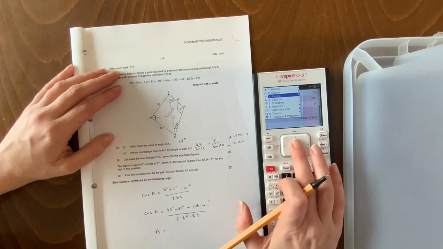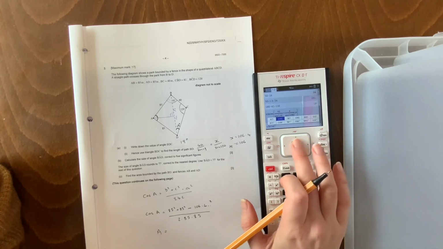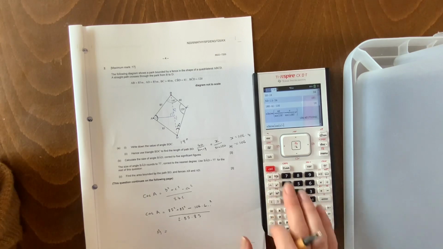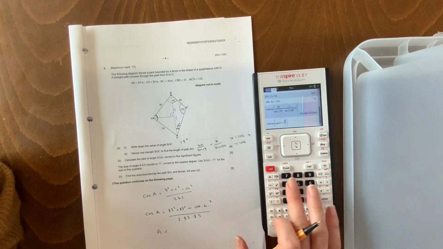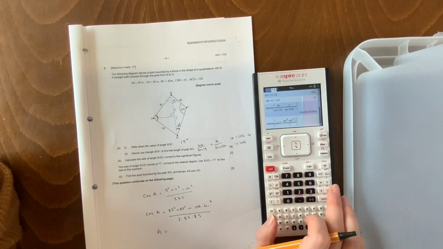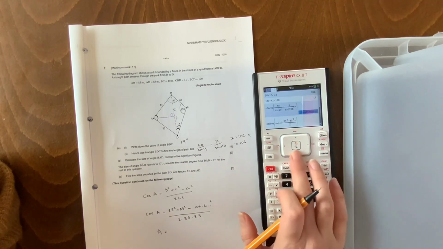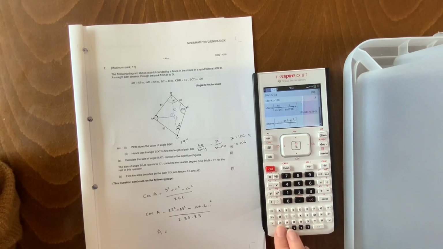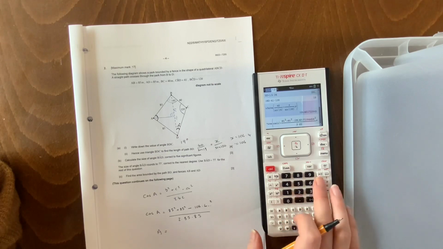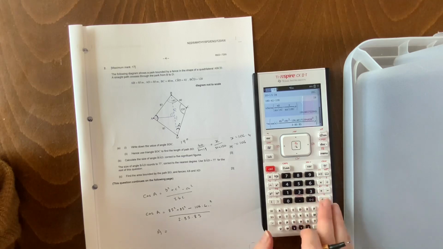So menu, algebra, numerical solve, and I've got here cos of x, or cos of A, it doesn't really matter, is equal to 85 squared plus 85 squared minus, and then I'll just copy and paste that through, so Control C, Control V squared, divided by 2 times 85 times 85, and I just need to put a comma x on the end.